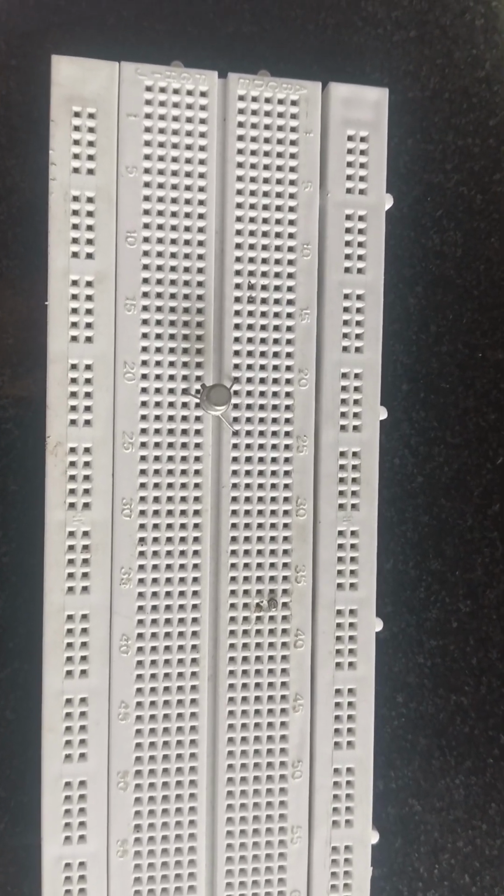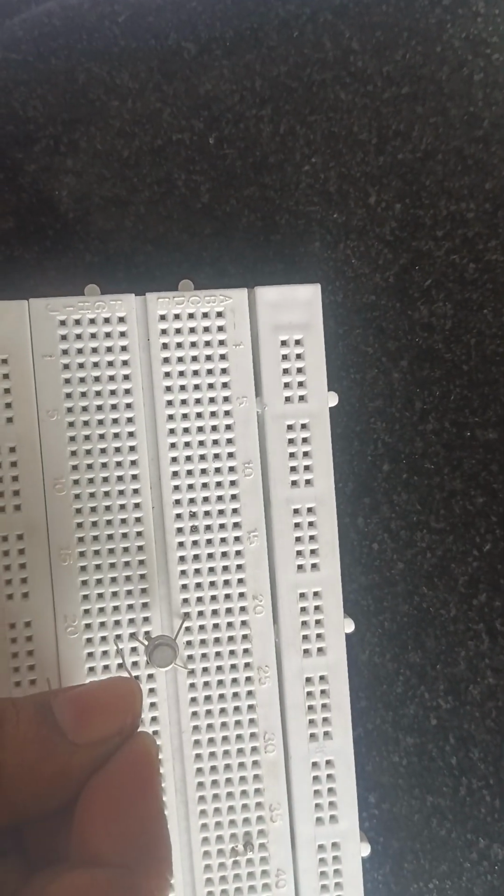Let us first connect the emitter part. In the emitter, I am going to connect 1K.